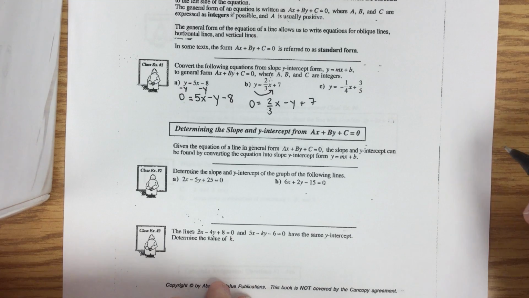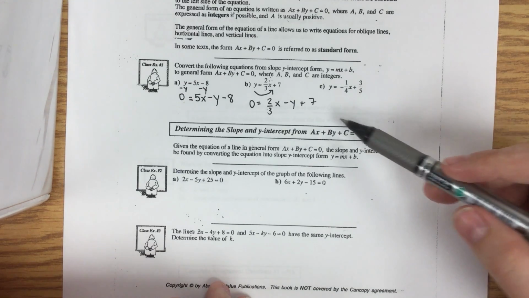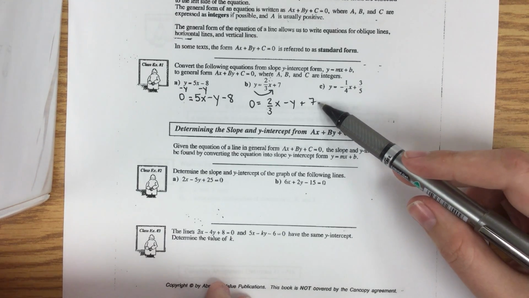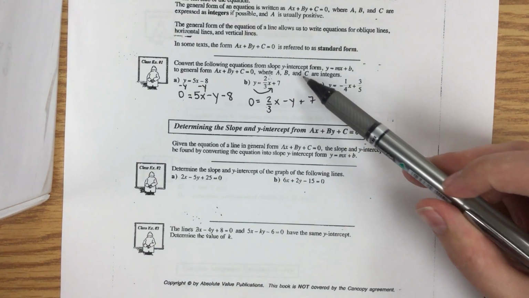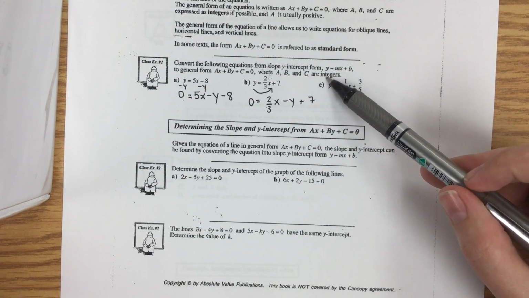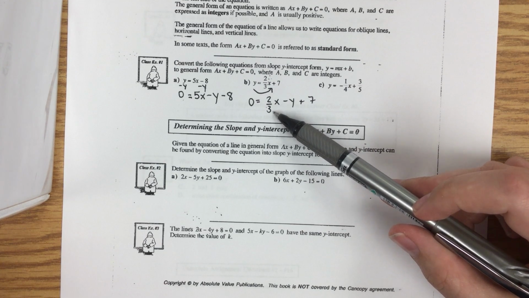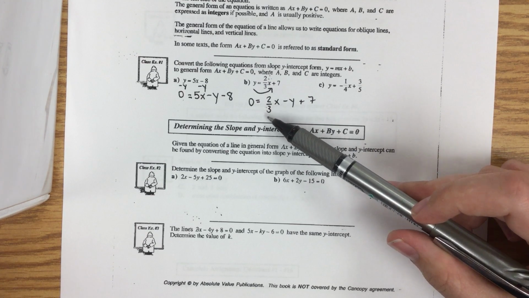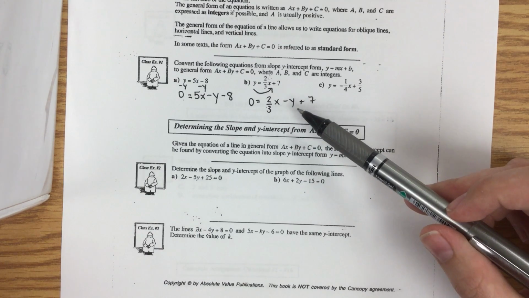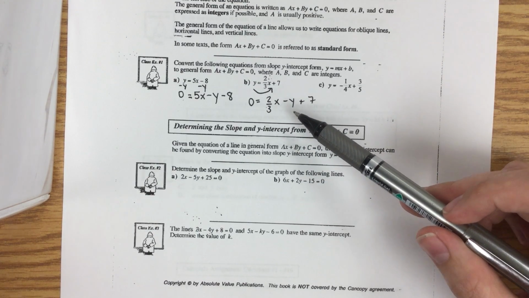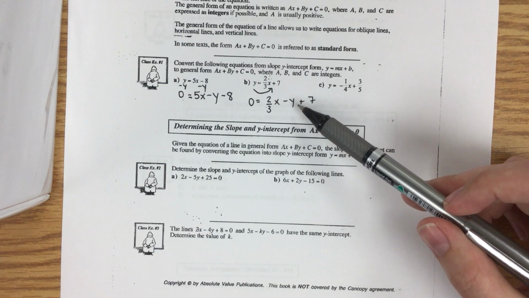Okay. So I've done that. I could argue almost right here that this is general form, except there's a special condition on general form that says a, b, and c have to be integers. And a right now is not an integer. That is a fraction. And so I need to choose to manipulate this equation by multiplying by a number that would get rid of the fraction.